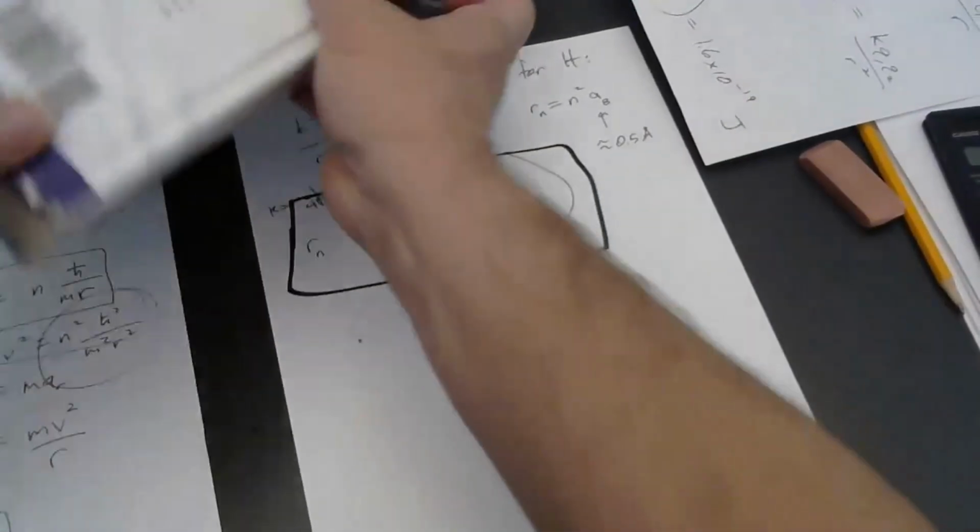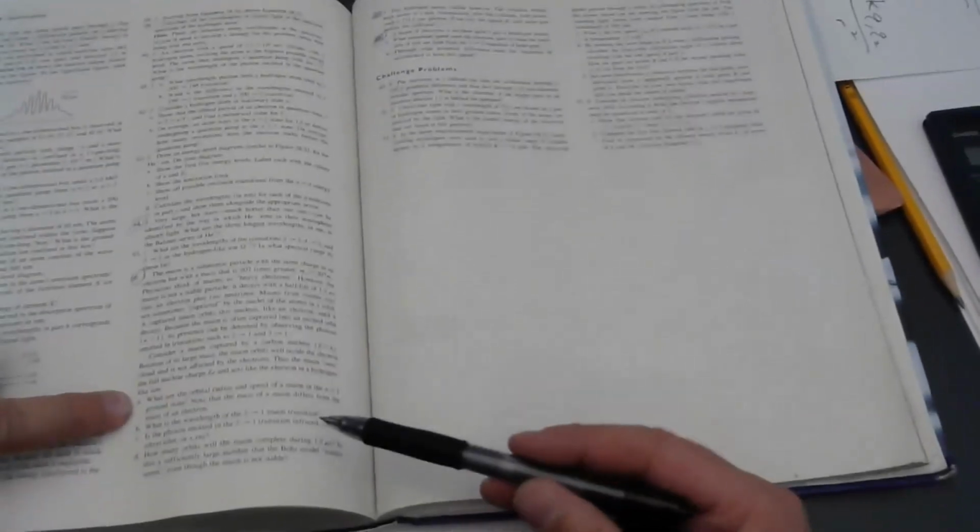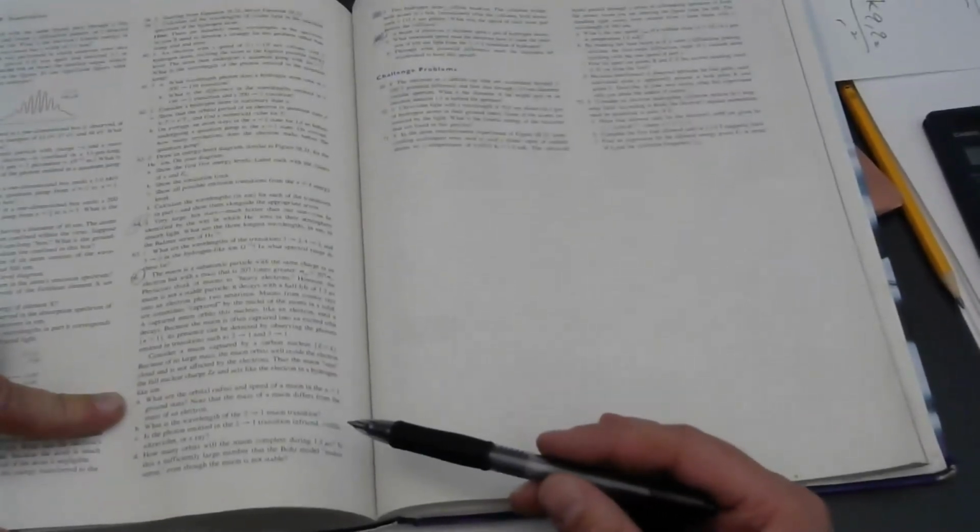Now, what is the problem actually asking us for in number 6? Because I suppose we could do everything that they're asking for, and we're doing it in a different way than the solutions manual, because we're starting from the very beginning. It's really not that bad. Part A, what are the orbital radius and speed in the n equals 1 state? Yeah, you know what?